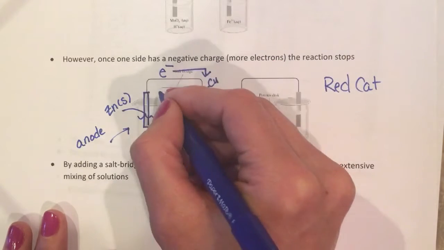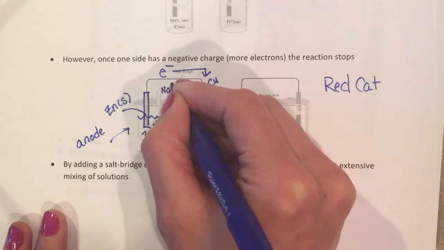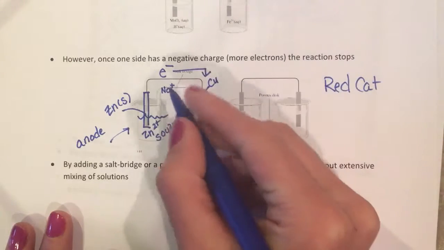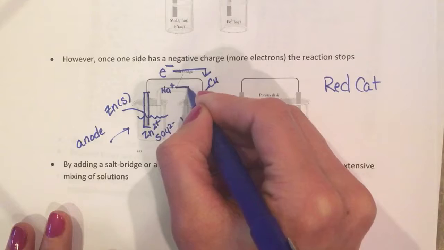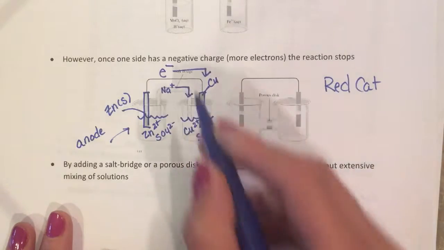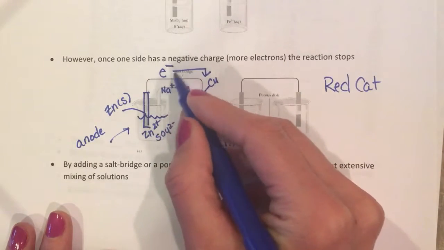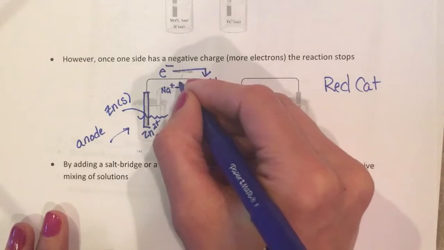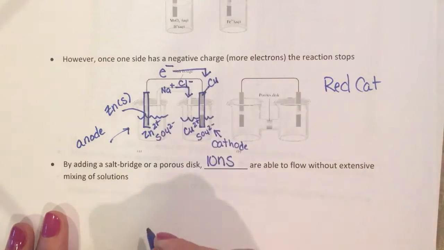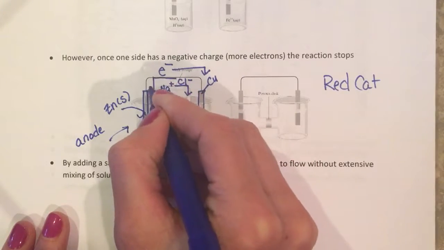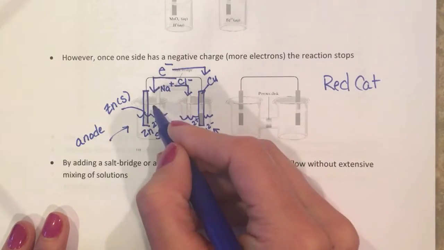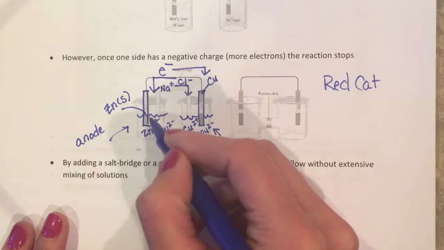That solution is going to have some sort of ion floating around. It's going to have a positive ion that's going to move this way to cancel out the negative electrons. I'm going to have a negative ion in there that's going to move this way to cancel out the positive charge that's building up here.